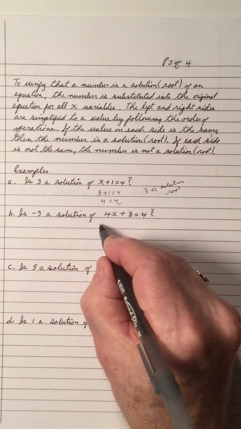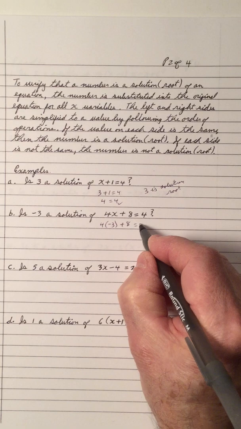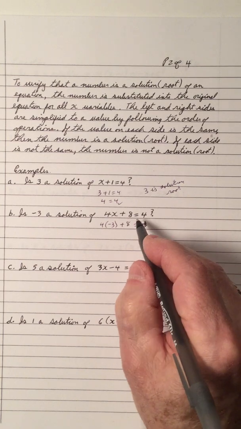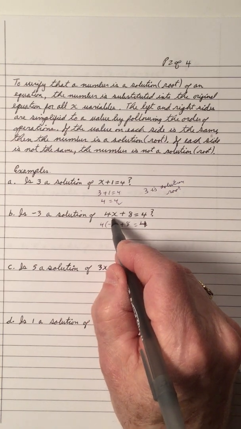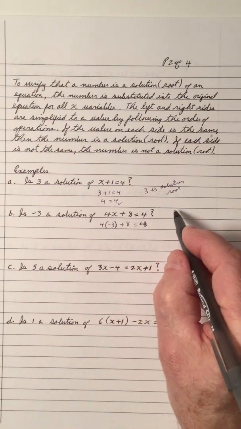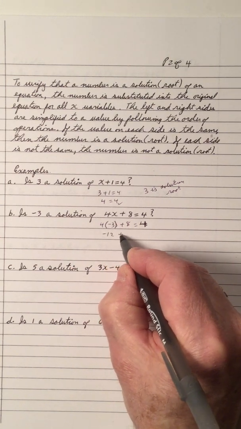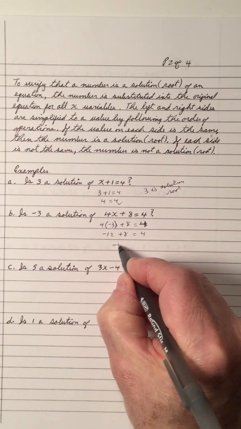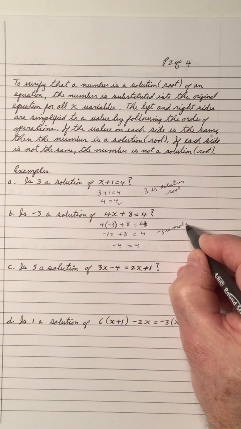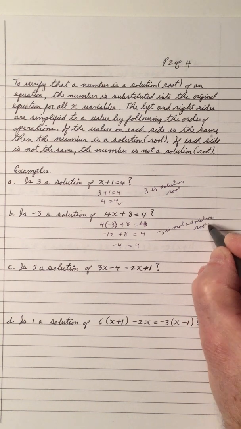Let's put a negative 3 in the place of x. Notice when I put the negative 3 in the place of x here, this is 4 times, so I had to put this in a bracket. I have to obey PEMDAS, so I have to multiply these two first. So that's negative 12 plus 8 equals negative 4. Negative 4 equals 4? Nope. So negative 3 is not a solution or a root.